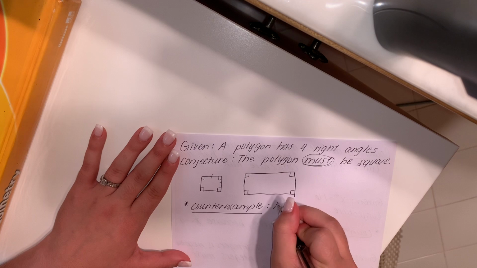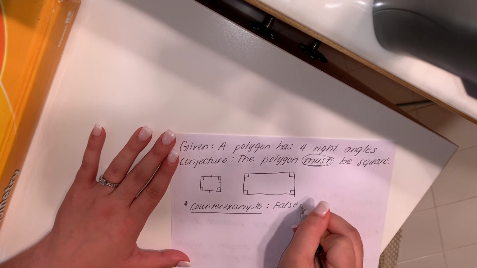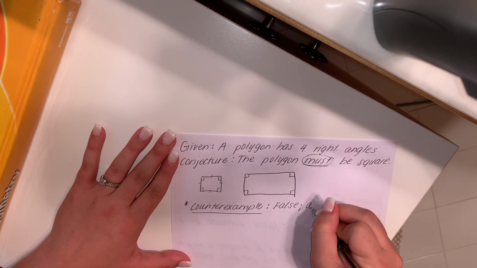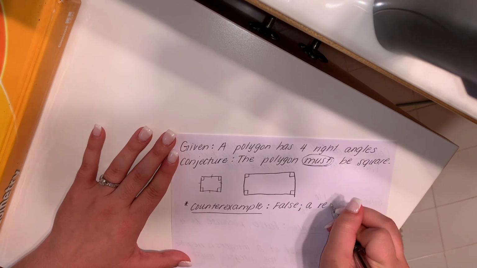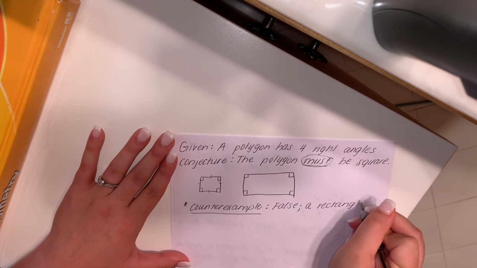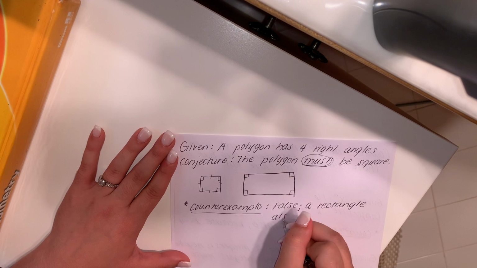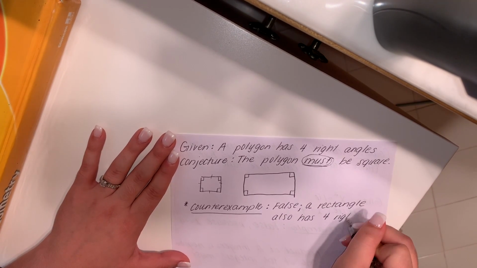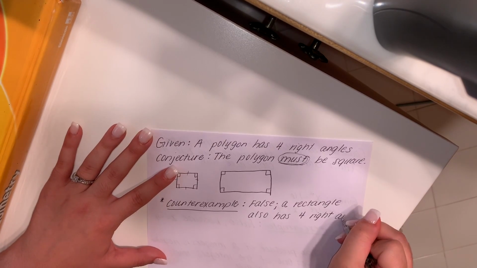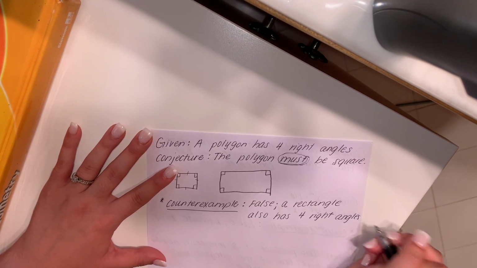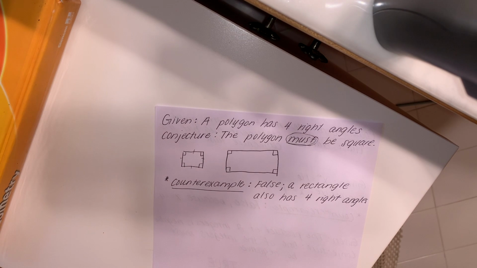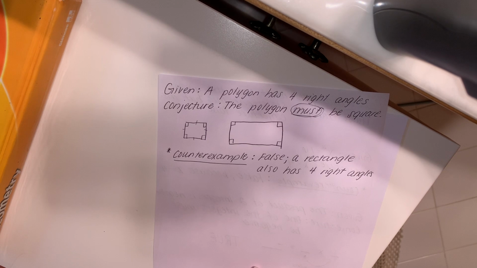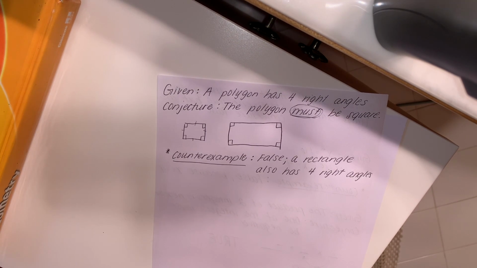So the counterexample here is false, and we can say a rectangle also has 4 right angles. So hopefully you're getting the groove of what is a counterexample in this case. I do have one more. We're actually done with lesson 2.1.